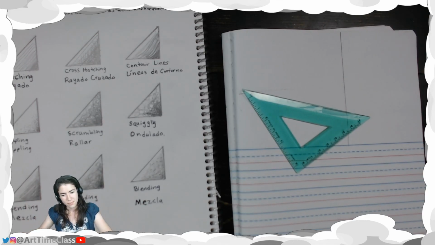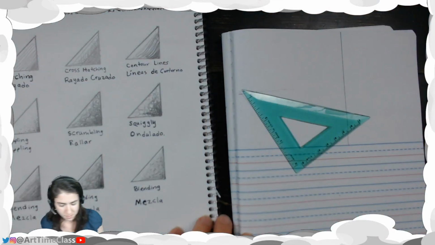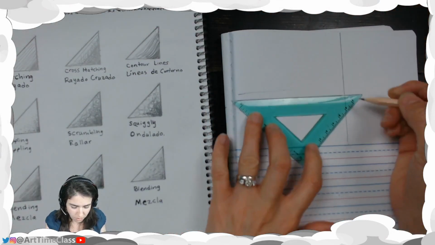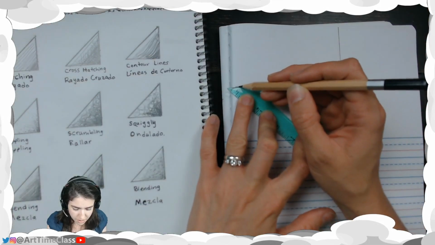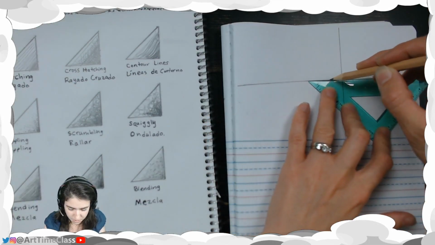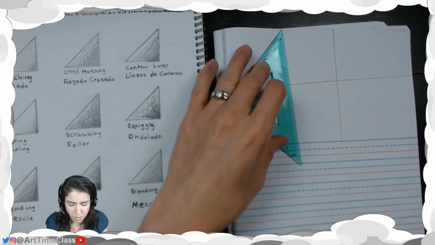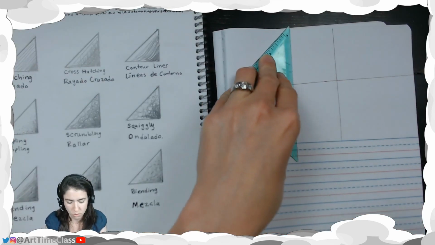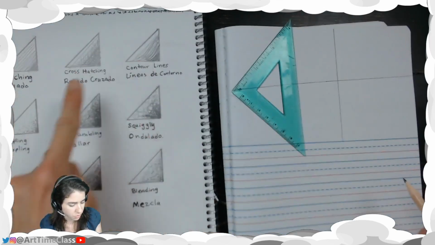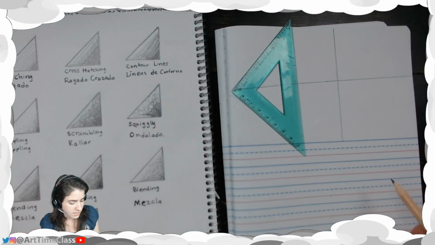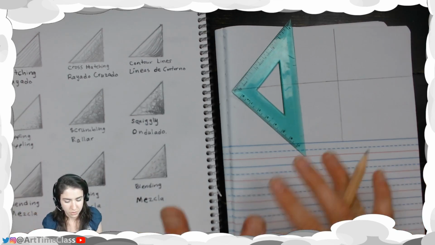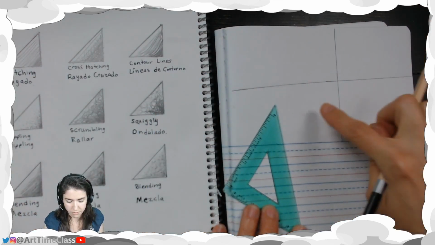There we go. All right. So one vertical, one horizontal line, and a couple diagonal lines. And you can do more horizontal and more vertical lines as well, but you need at least 7 different boxes. So right now I have 1, 2, 3, 4.